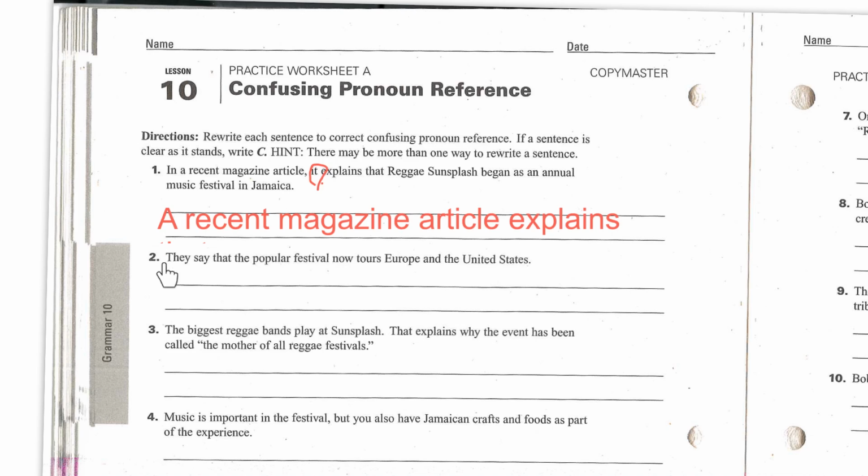Okay, we're talking about a magazine article. So the author. Okay, so how would we rewrite that? I don't know that there's a plural author, so I'm going to assume singular. The author says, the author writes that. It's going to stay the same after that. The festival now tours Europe and the United States.